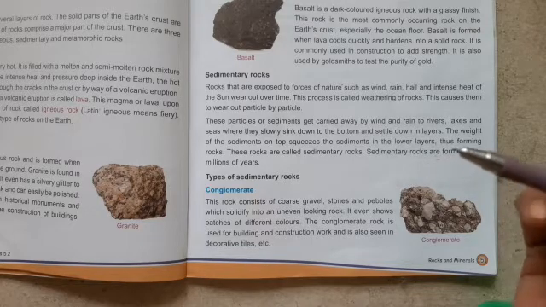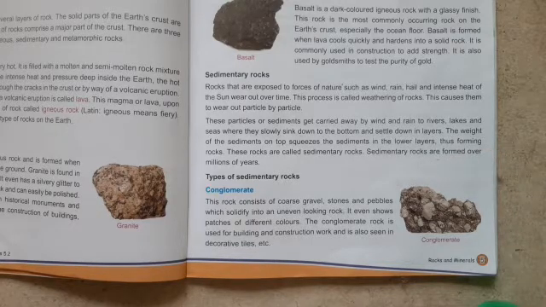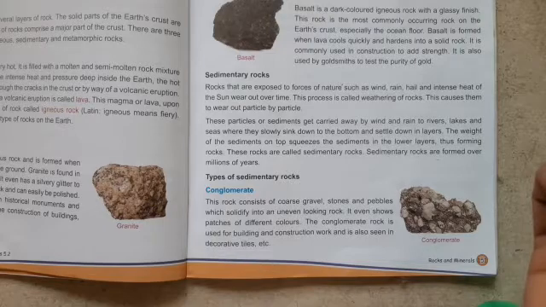This causes them to wear out particle by particle.